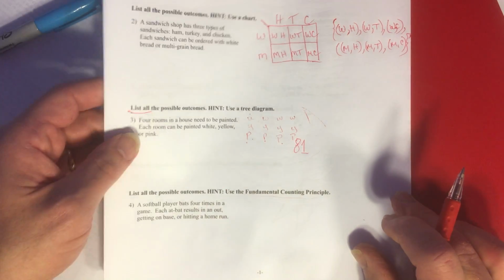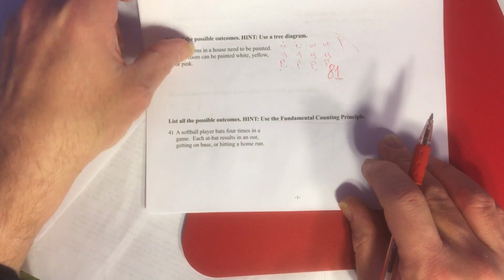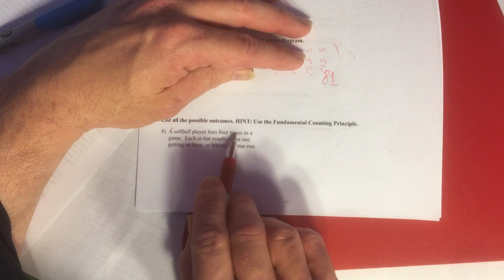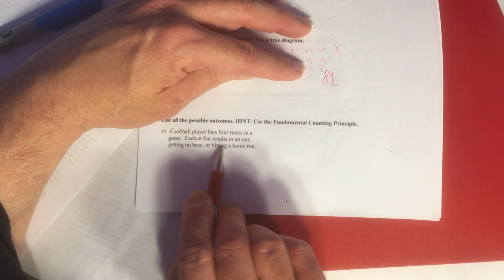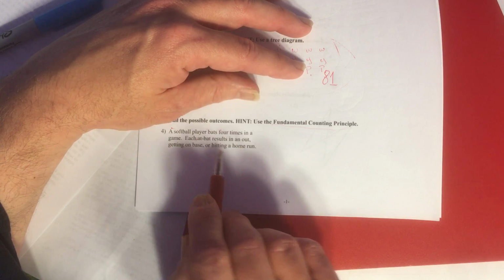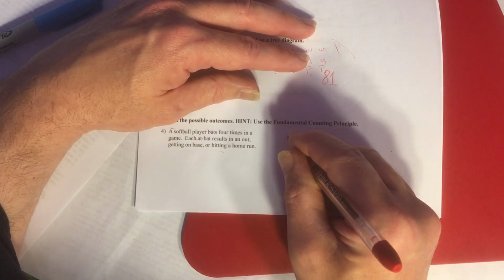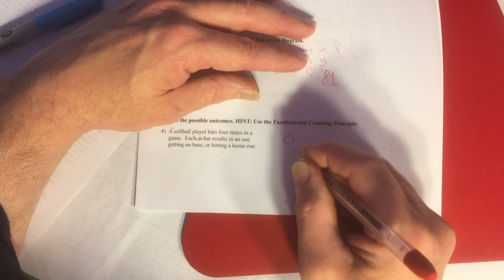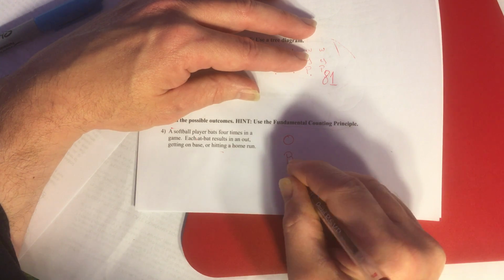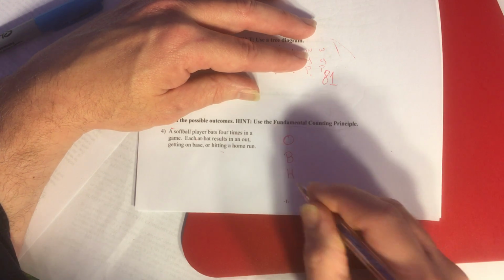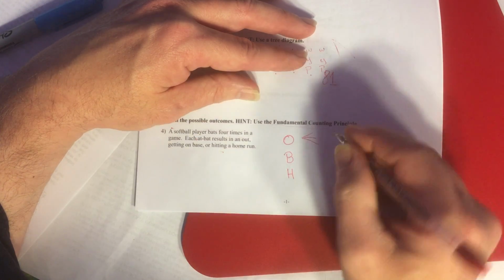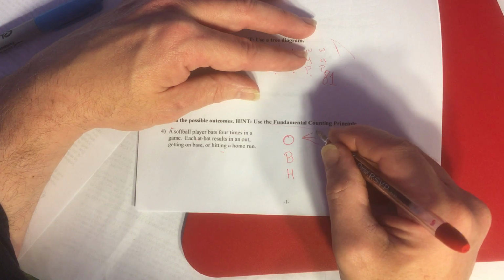Here, using the fundamental counting principle, so again, how many different ways are there? A softball player bats 4 times in a game. Each bat results in an out, getting on base, or hitting a home run. So let's call it an out, getting on base, and hitting a home run, right? And again, they're independent. So after the first time at bat, you do it again.